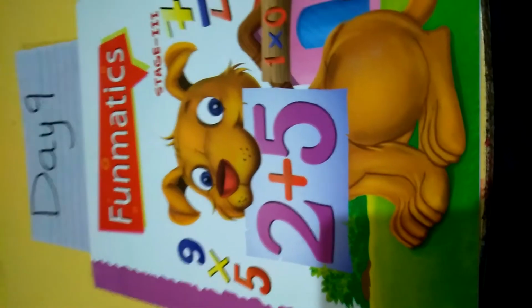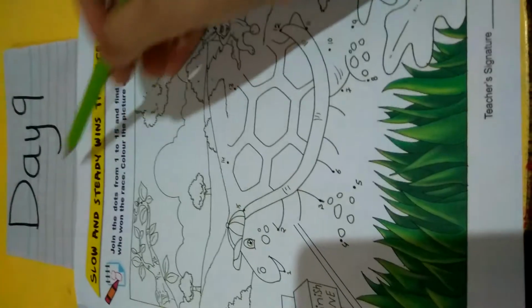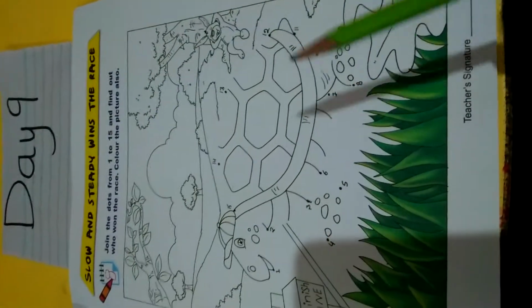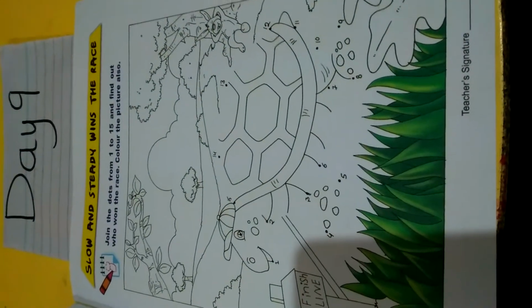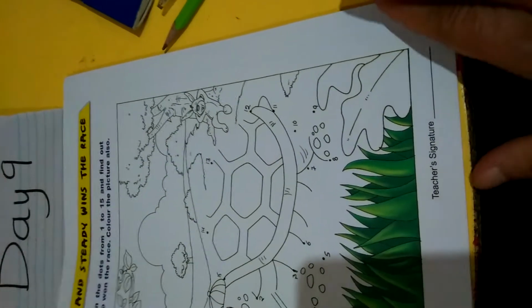Today is day 9. Open page number 7. Page number 7 is your homework. Write date, HW and join the dots 1 to 15. This is your homework, page number 7.